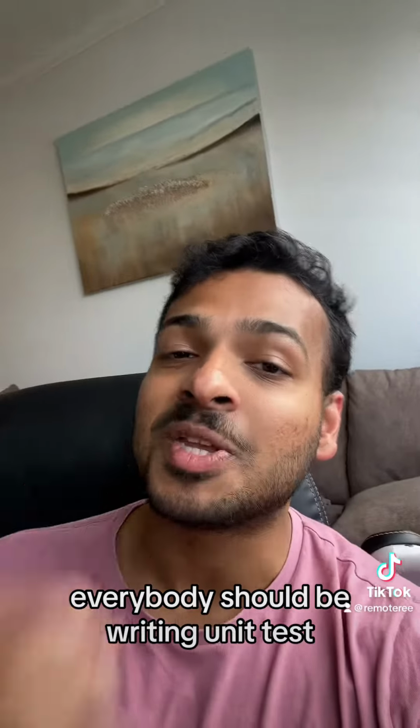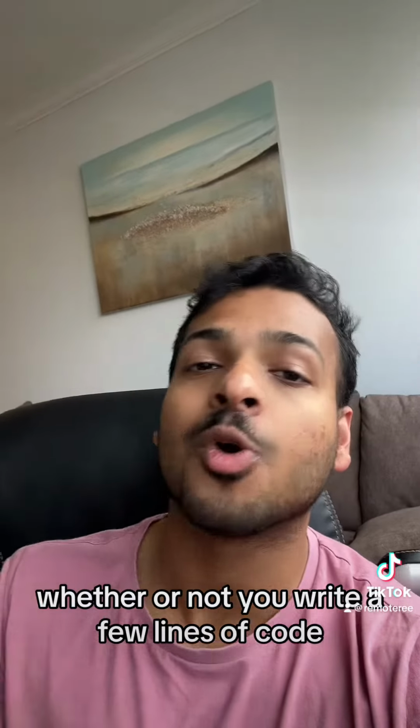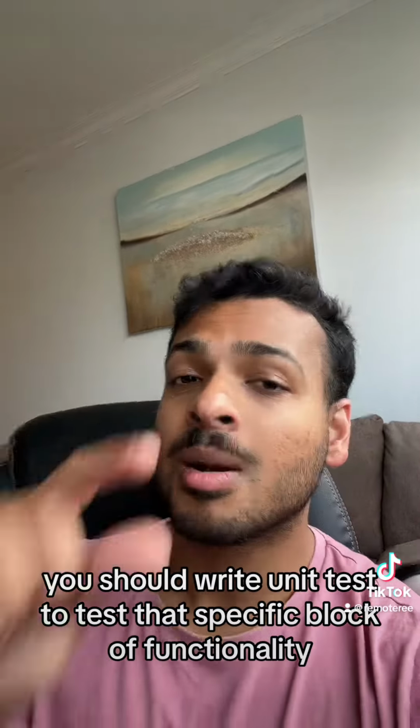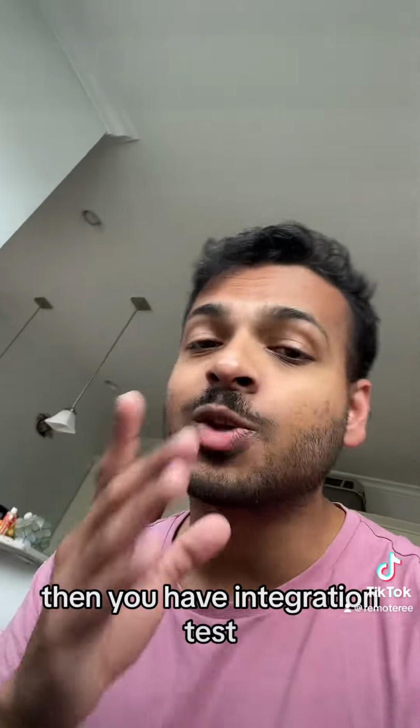Let me start with unit tests. Everybody should be writing unit tests. Whether or not you write a few lines of code, a method, a class, you should write unit tests to test that specific block of functionality.